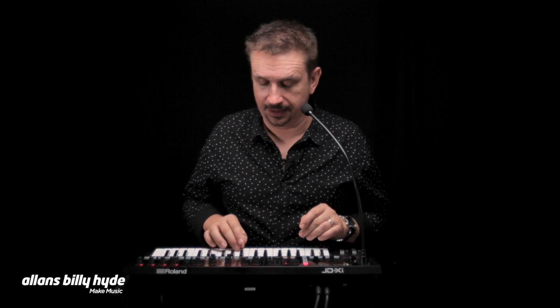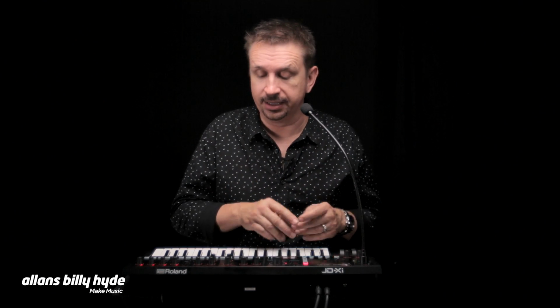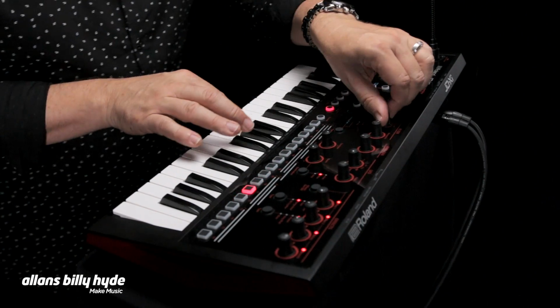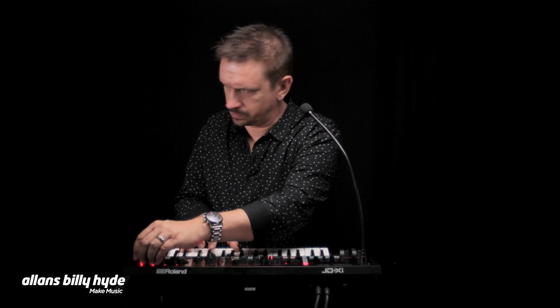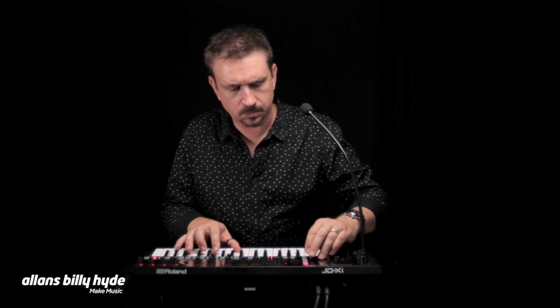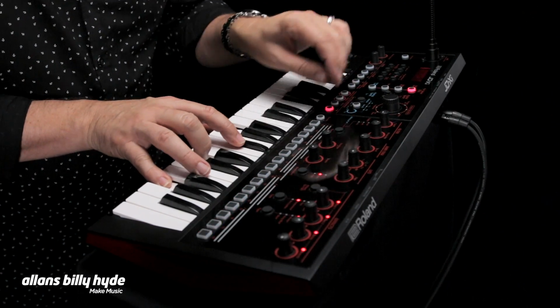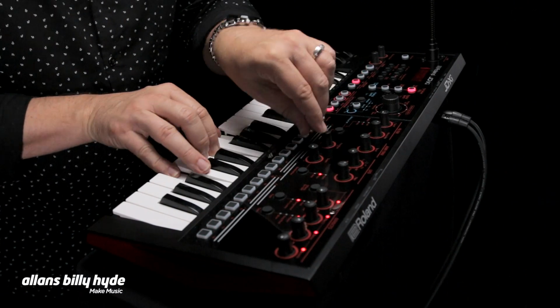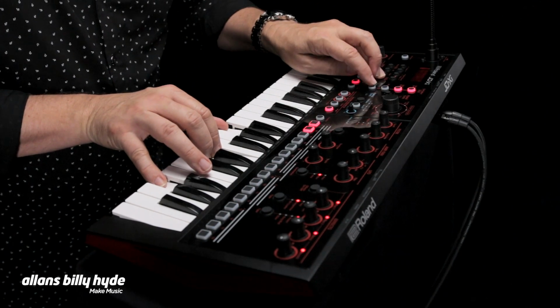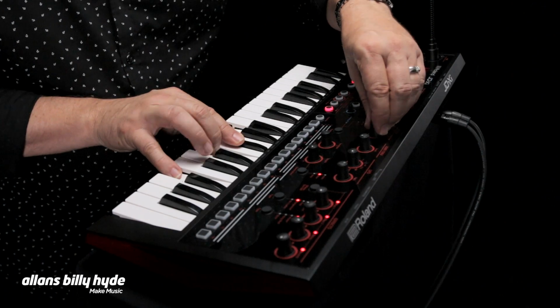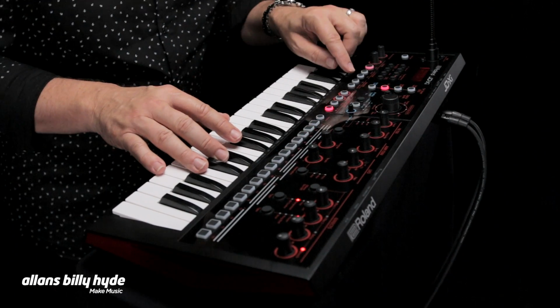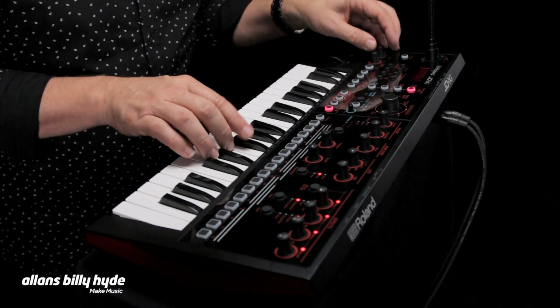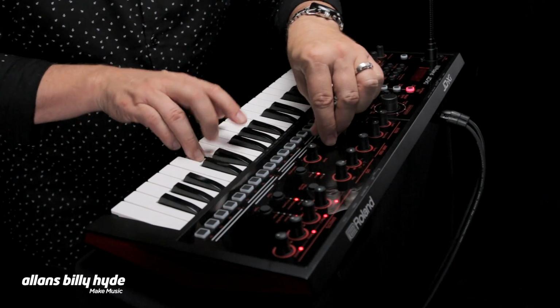And now we can play over the top with our lead sound that we have. I'm also going to use the arpeggiator, mute some parts as we're playing, and play with the filters and the effects at the same time. And there we have it.